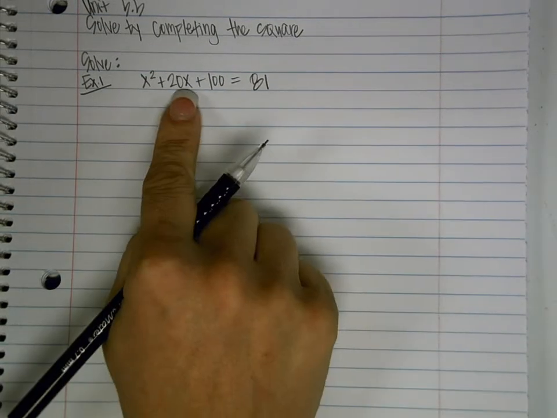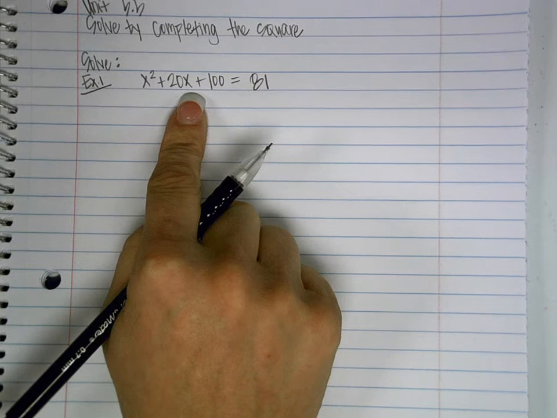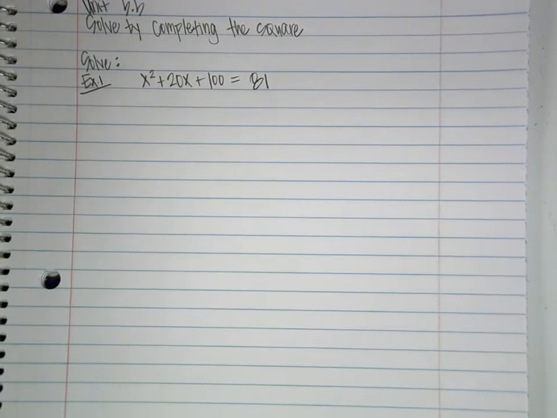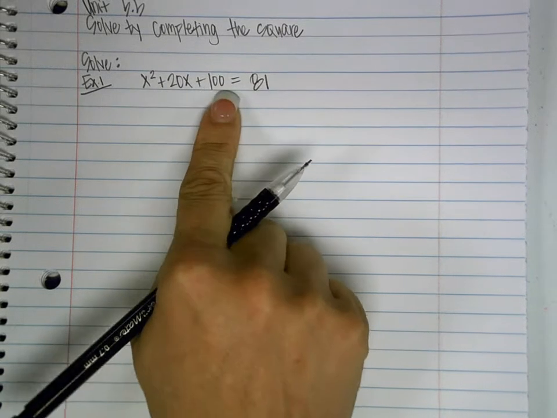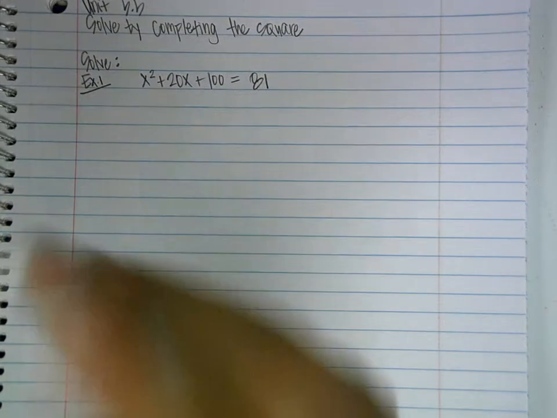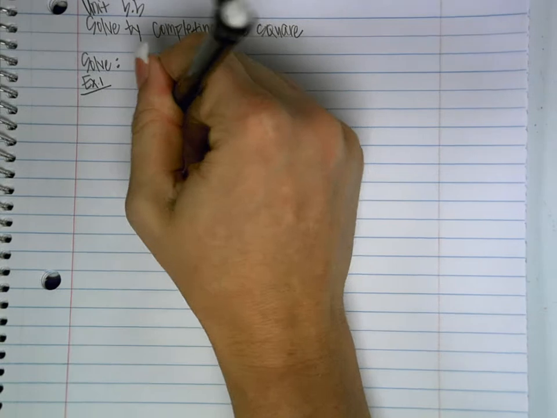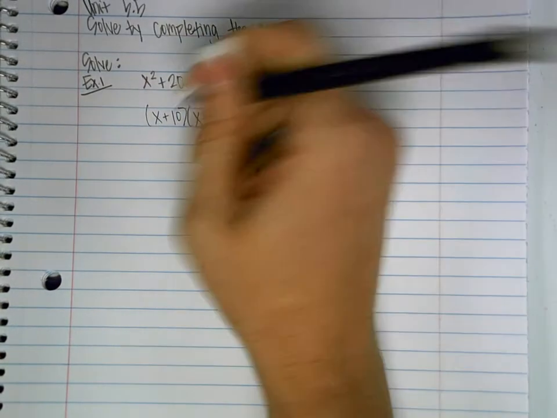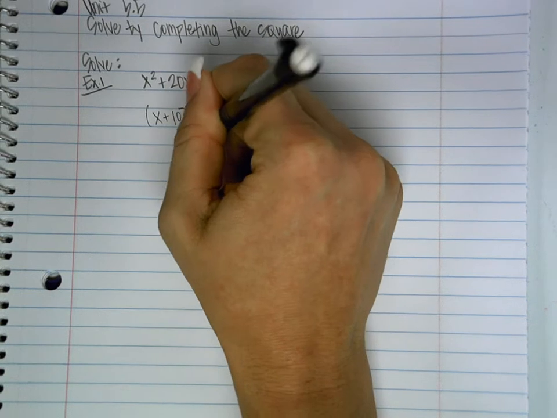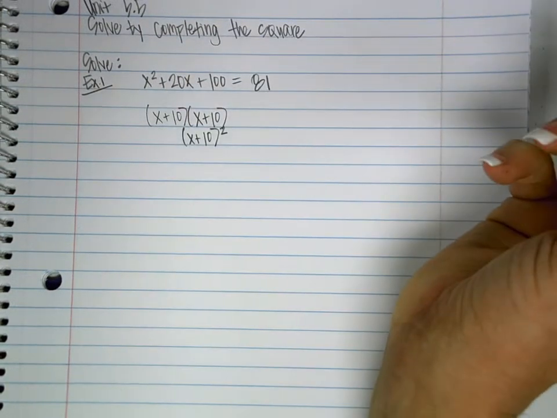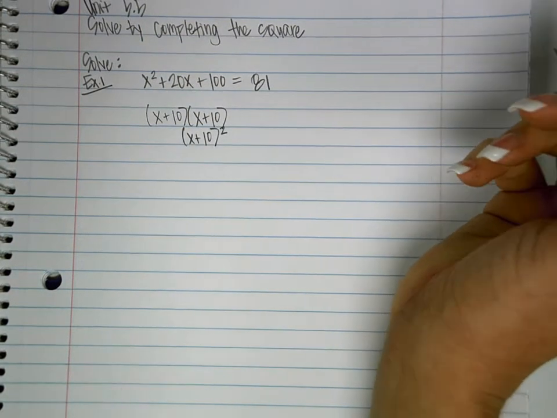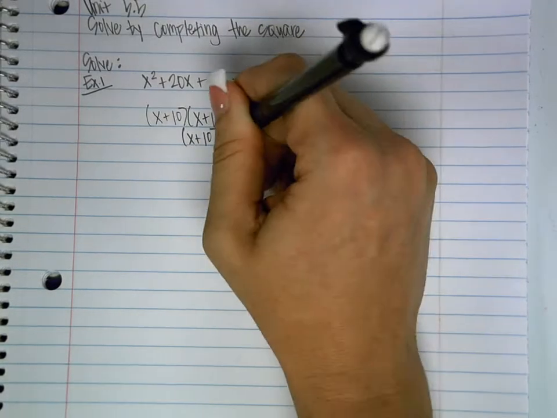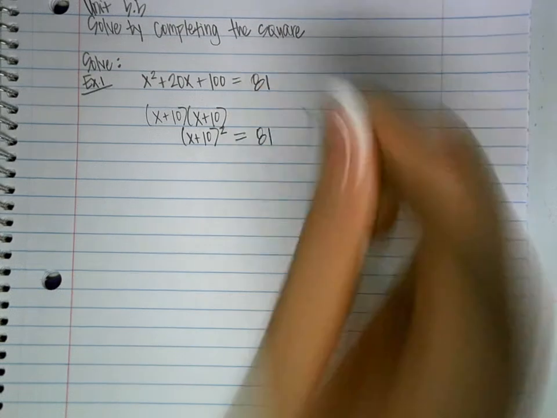This one is a perfect square. Do you recognize that this is going to be a perfect square? Can anyone tell me what is the square of 9? This is x plus 10 times x plus 10. If you factored that, which is x plus 10 quantity squared. If you recognize that, it makes life a lot easier. So this is x plus 10 quantity squared equals 81.